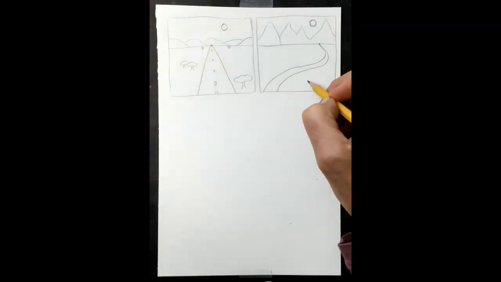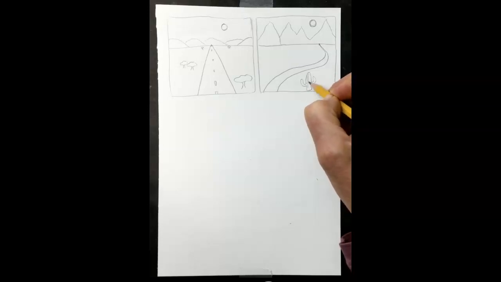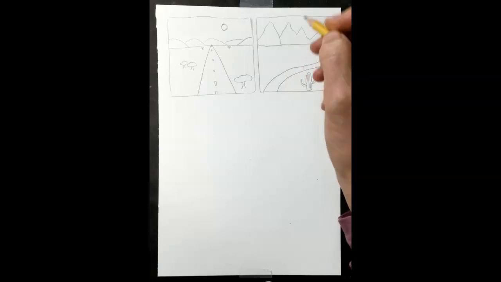So to make a cactus, I'm going to make an upside down U. Then I'm going to add little arms onto it. A little arm onto that one. And then I could add in some stripes. And we have a little cactus. But this one is in our front, so our next one has to be smaller.